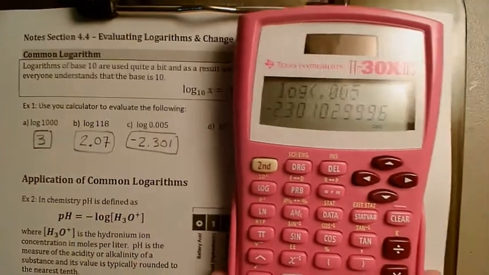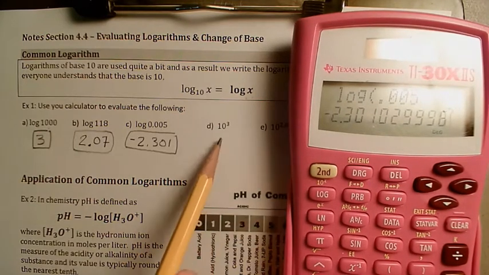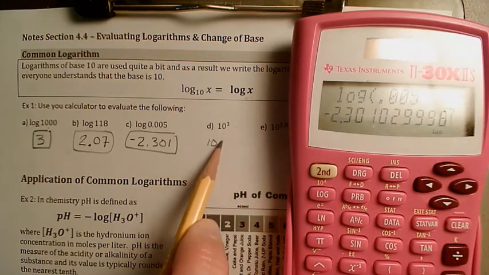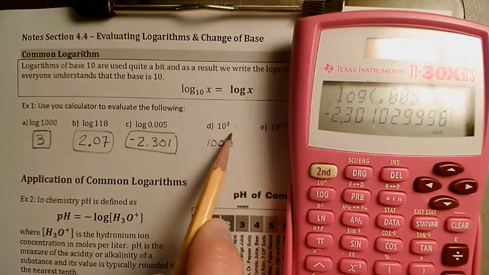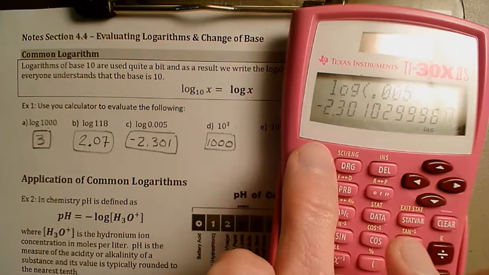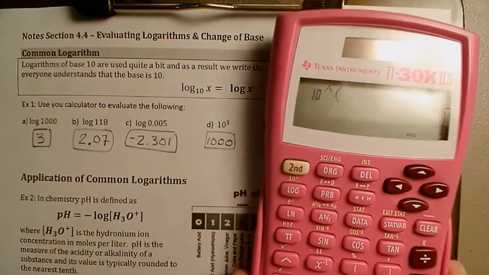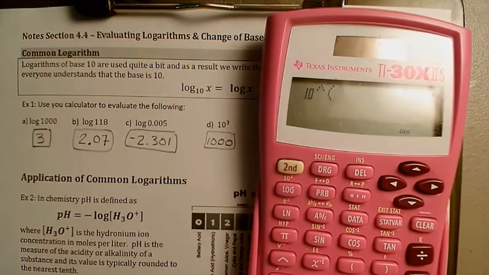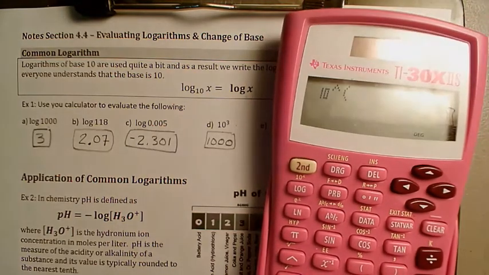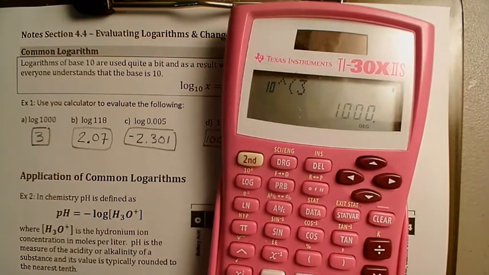Okay. Now, the next three are asking you to not use logarithms, but to do 10 to a certain power. So this, of course, is 10 to the third. Without a calculator, we know that that is 1,000. But how do we do that in our calculator? So we'll hit the second function of the log. Let's clear this first. Second, and then the log, which is now 10 to the. Now you could also type in a 10 and then use the caret button here and raise it to a certain value, but this is just a little bit faster. And so raise that to the third power, and then you can see that that is 1,000.